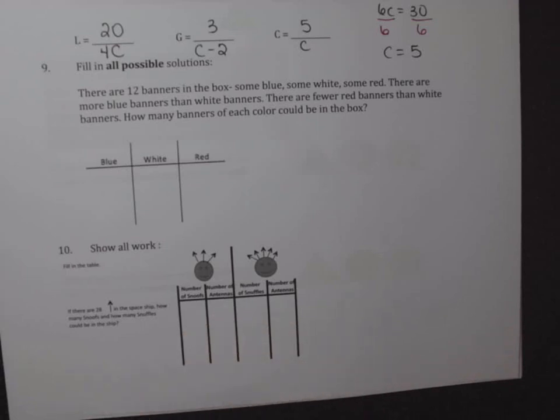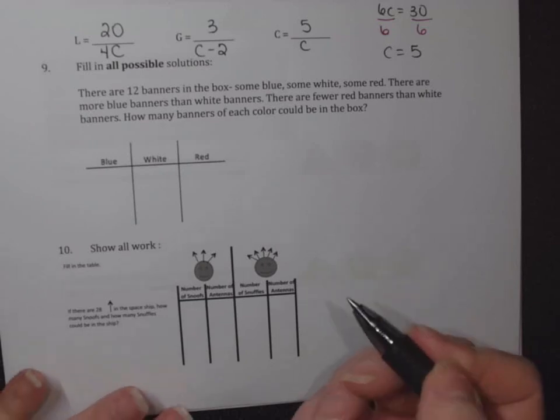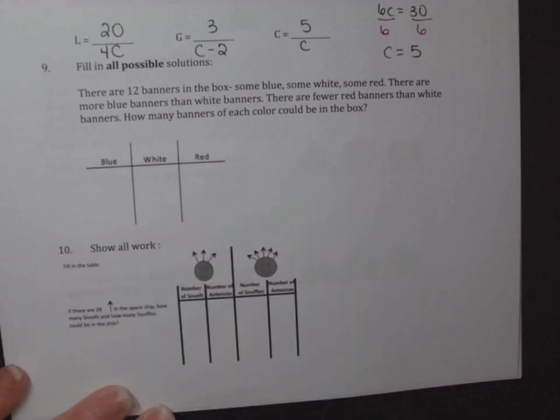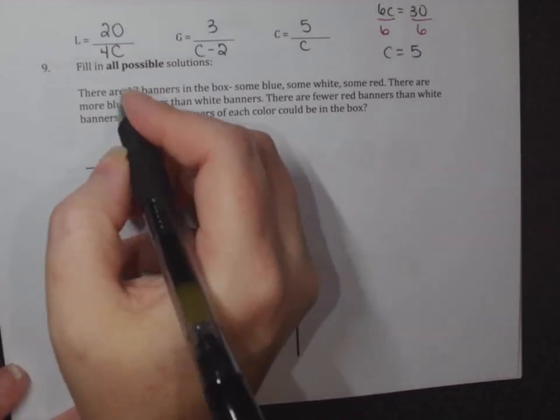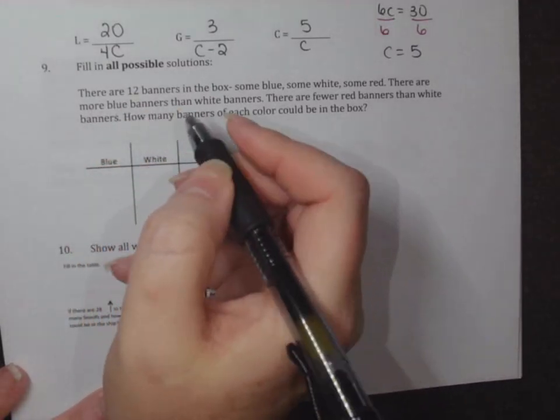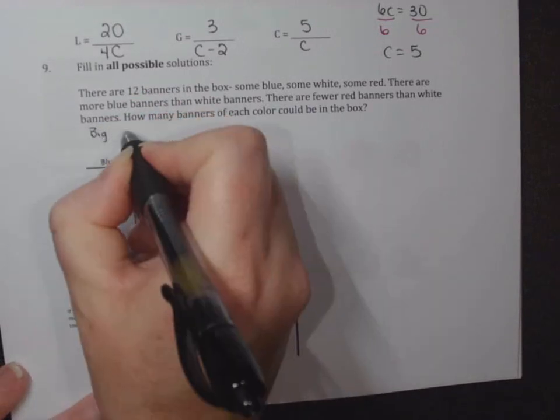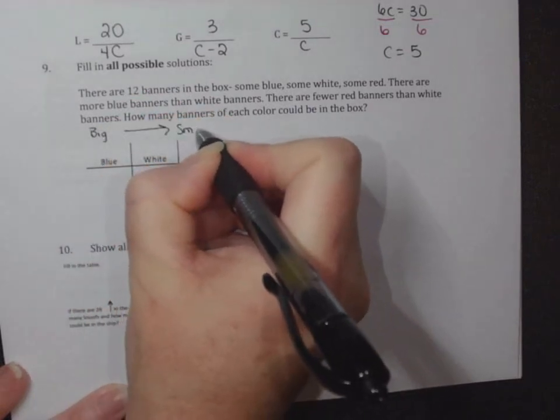All right, so number 9, we've got blue, white, and red. There are more blue banners than white banners, and then there are fewer red than white. So first, what I like to do is list them in order. Notice this is the biggest, so it does go in order from biggest to smallest. So I'm going to say big to small here.